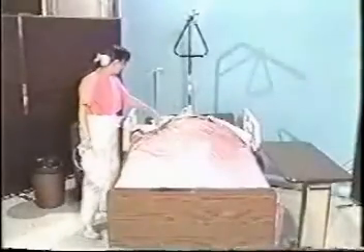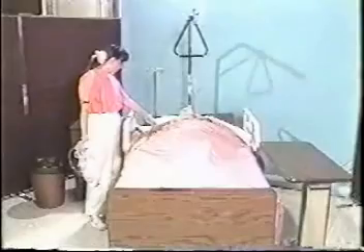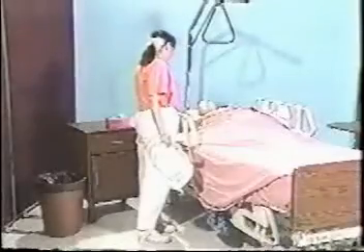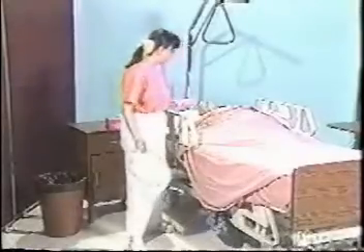Empty the urinary drainage bag in the bathroom and record your output. Clean and store according to facility policy. Remove your gloves and wash your hands. Reverse these steps to reconnect.